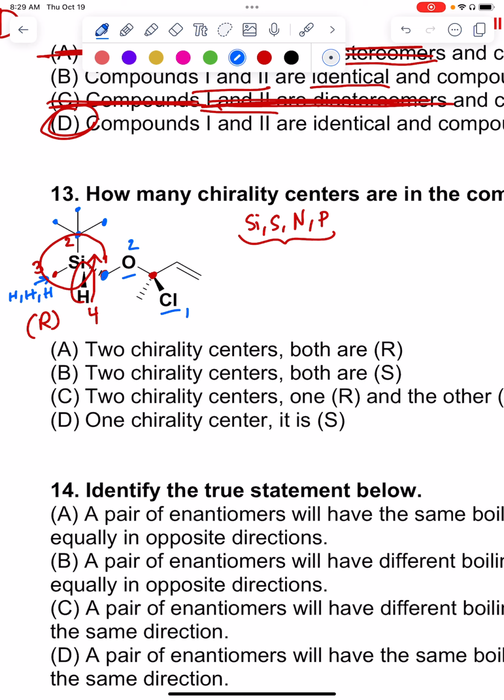This oxygen is, we're also looking at carbon and carbon here. So oxygen must be 2. Remember, methyl is always going to be lowest priority. So that's going to be 4. That means this has to be 3. We get 1, 2, 3. Hydrogen, or our group 4, is in the back. This looks S. No, this looks R, right? Yeah, this looks R, it is R. So we have 2 chirality centers. They are both R. That's A.